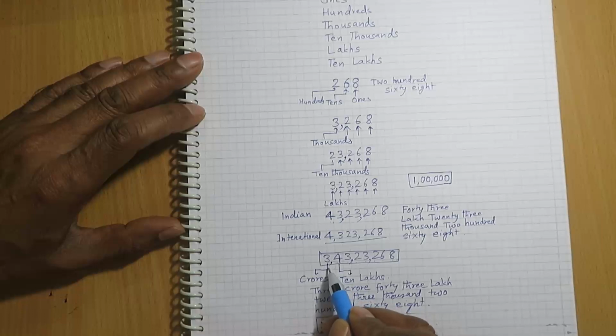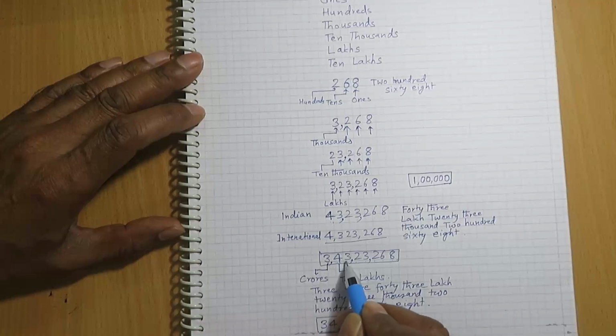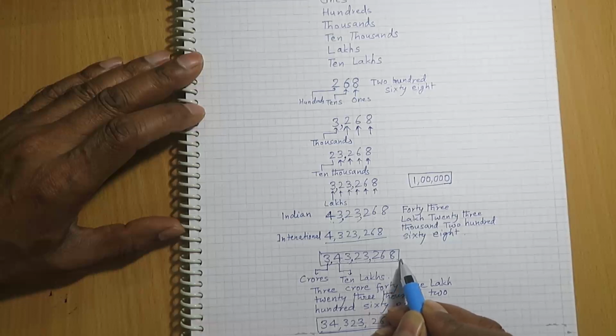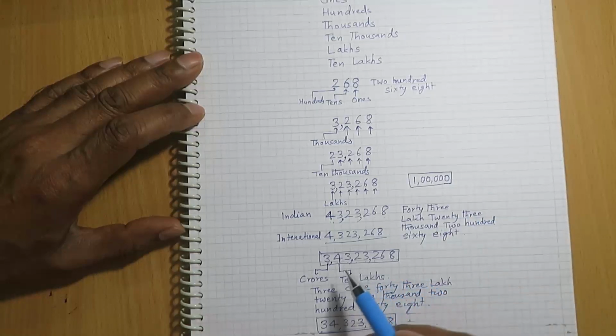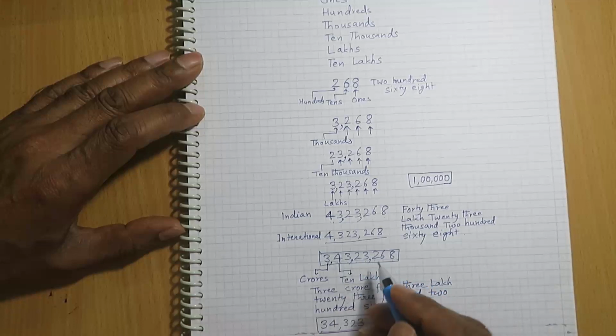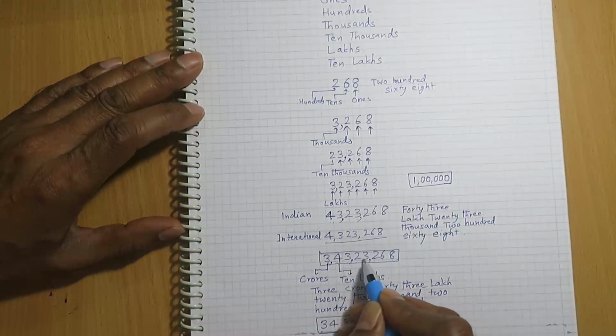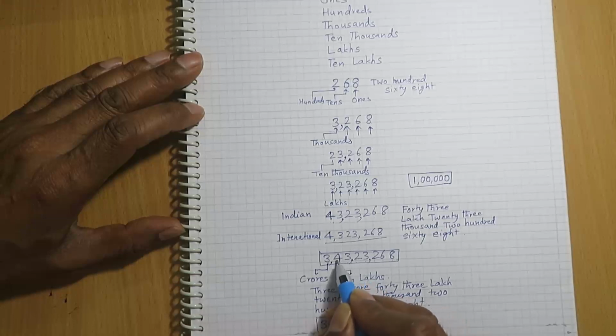Then the crore place value. From 10 lakhs we have got crores. So this is 3 crores 43 lakhs 23,268. So these are the different place values, and how we recognize a large number is by putting commas. The first comma is after 3 digits, then after 2 digits, and then another 2 digits.